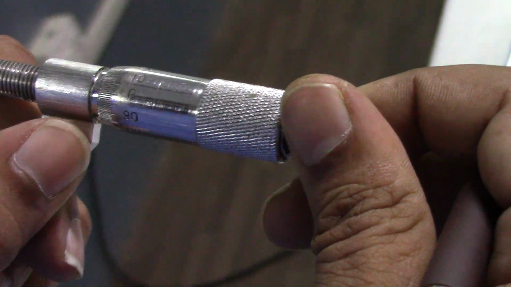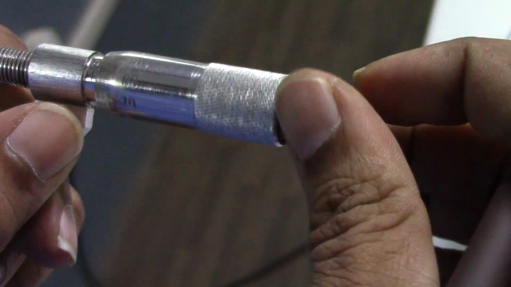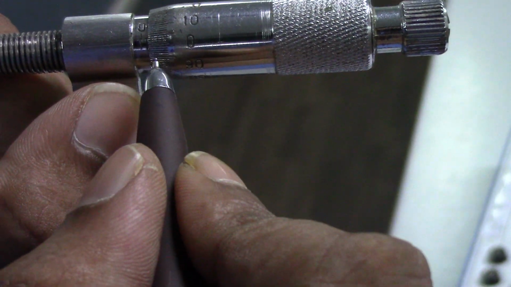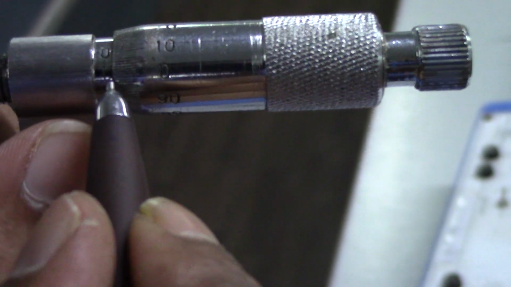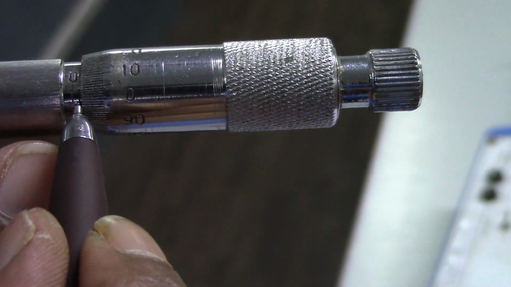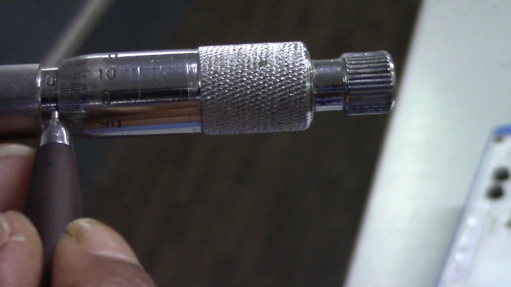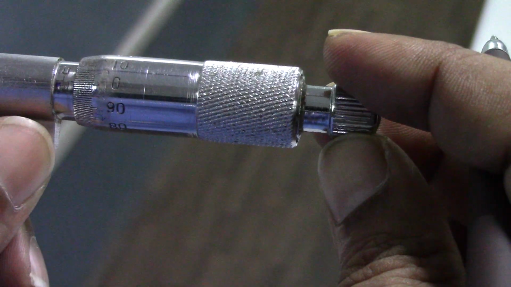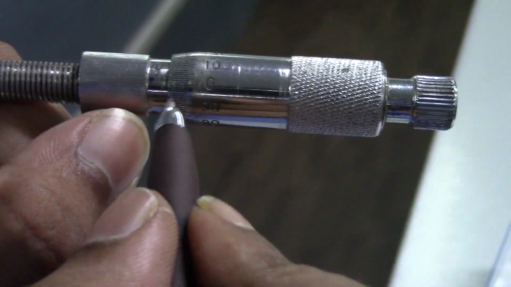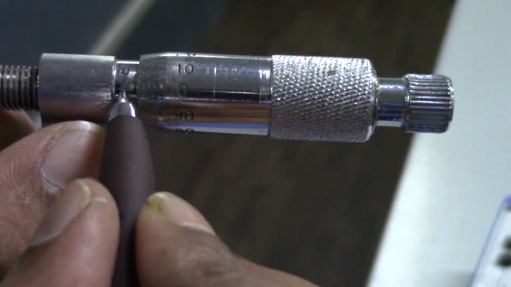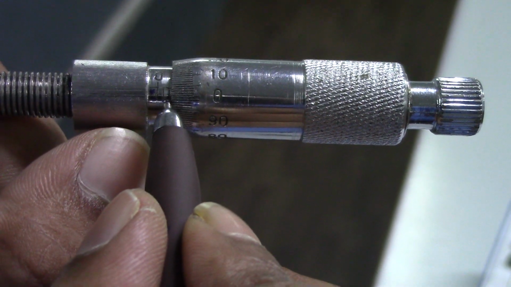Now let me rotate it one time. Let me complete one rotation. Yes, I completed one rotation. If one rotation is completed by the head scale, the distance moved on the pitch scale is 1 mm. This is the 0th line, this is the first line. So the first line is nothing but 1 mm. Let me complete another rotation. Okay, so by completing 2 rotations, what distance is moved by the head scale? So here it is 1 mm, this is the 2 mm.